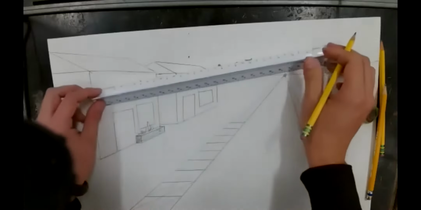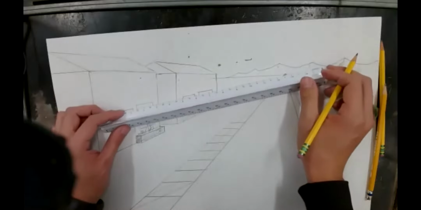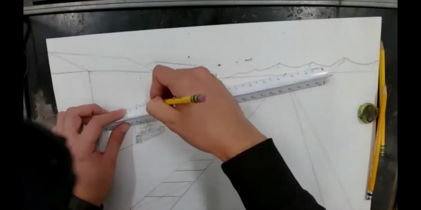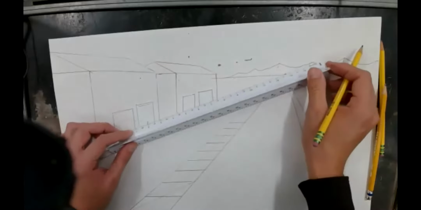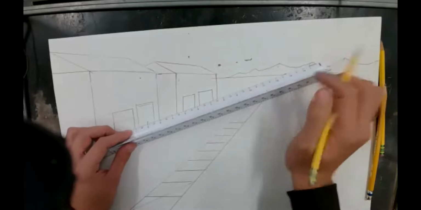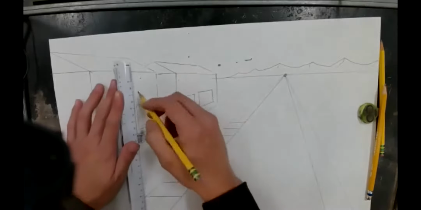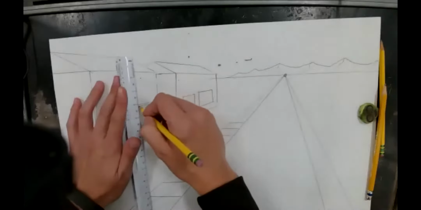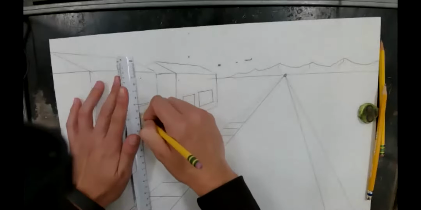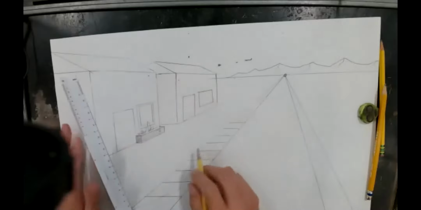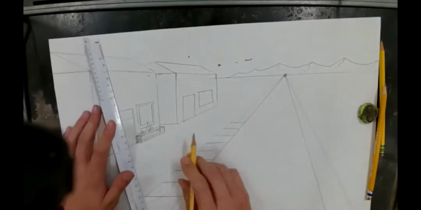How about my window? Let's design my window. Let's put a frame for the window. A frame for the window. Adding a frame. Oh, there we go. There's a frame.